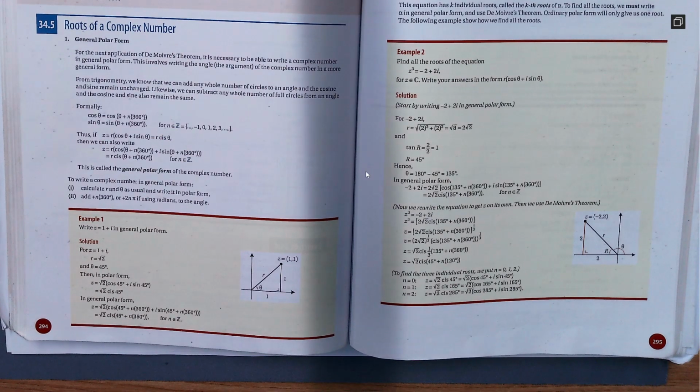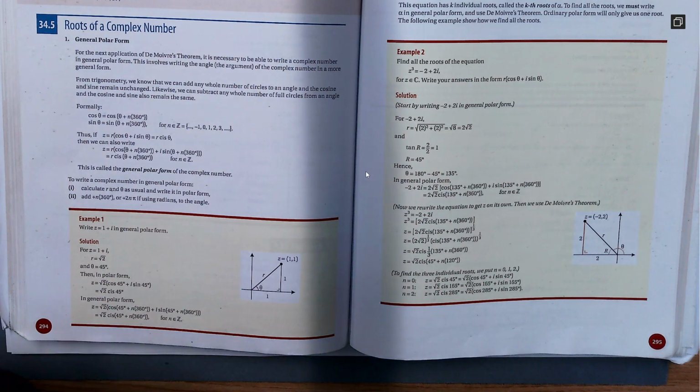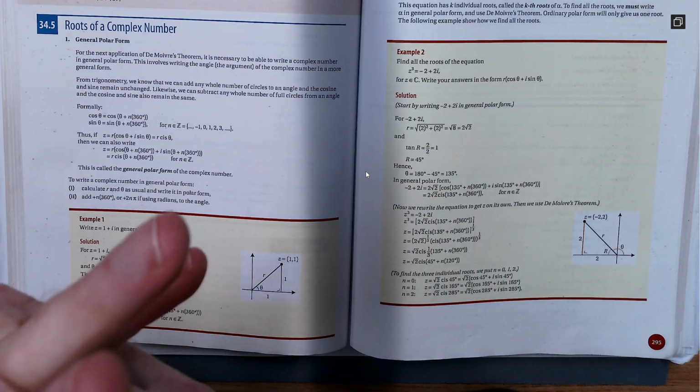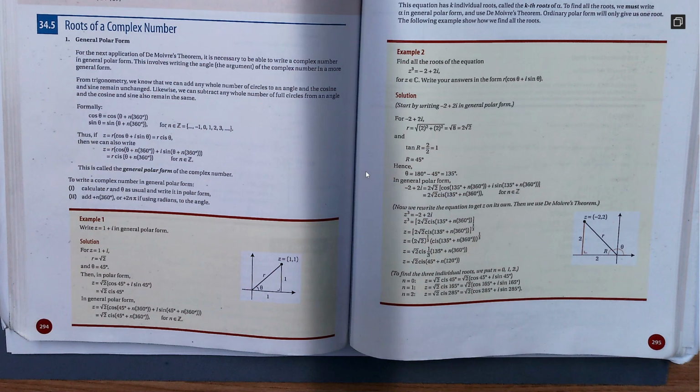Now, mark it through the text and change to general polar form. So here, draw the kite again, near an angle theta, and write cos theta plus n360, or plus 2 pi n in radians.